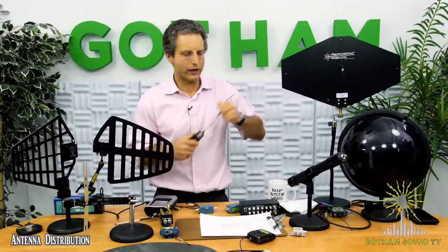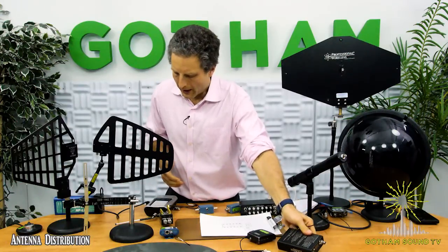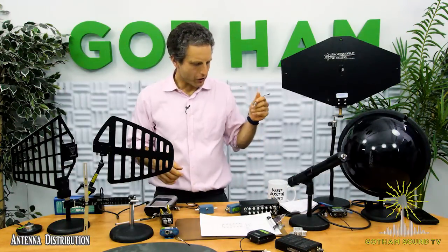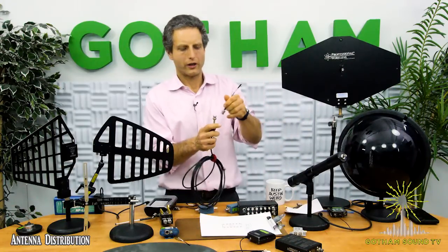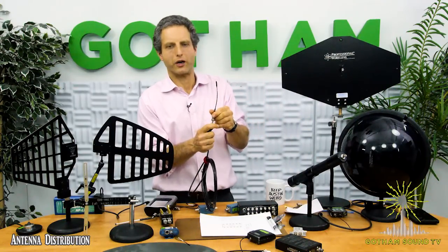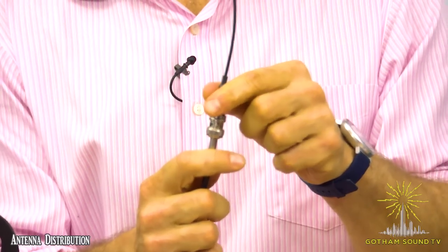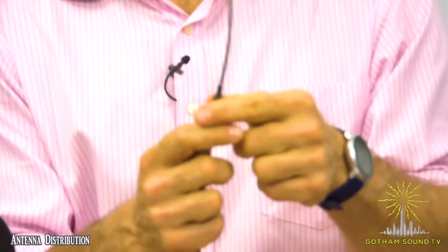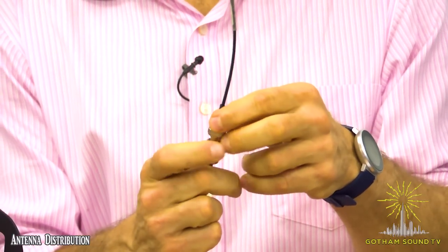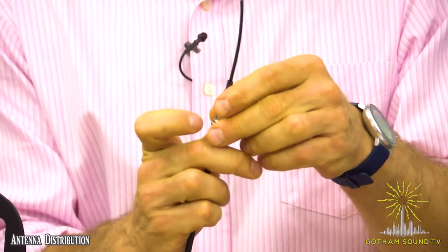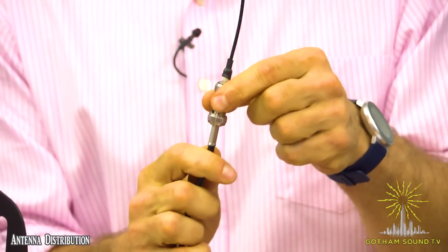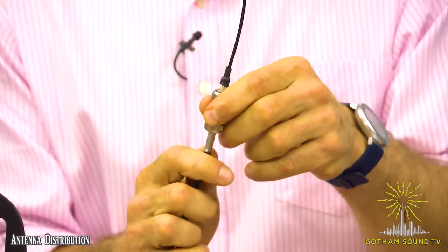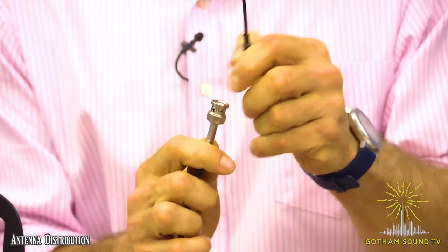So we get lots of questions like, can I just use a T, not a T, a barrel, and just connect it with a barrel to the end of a coax cable? But there is no ground plane, so you will receive some things, and if you are dealing with very, very, very strong RF, this might be a way of dealing with it, but it's definitely not recommended practice.